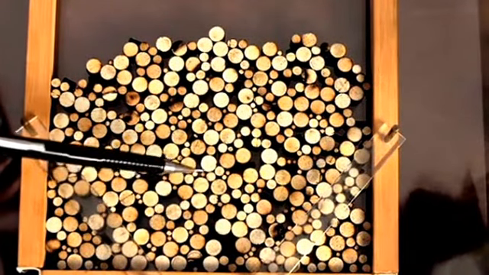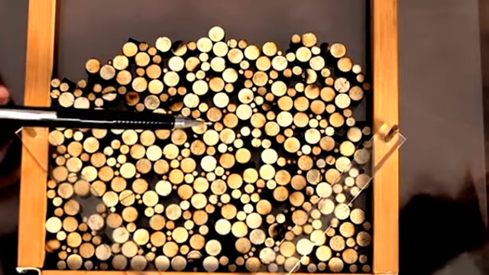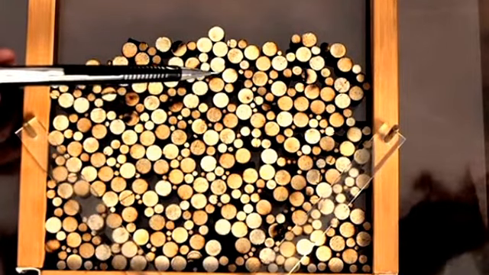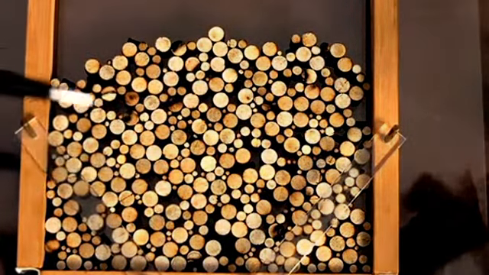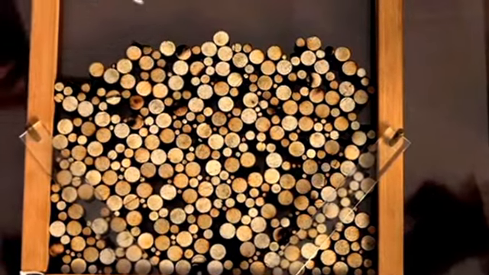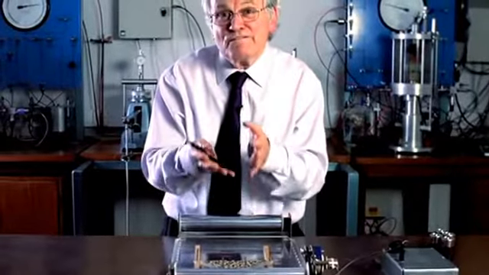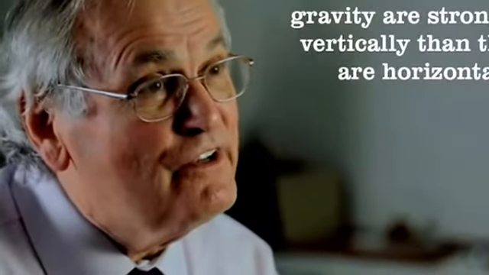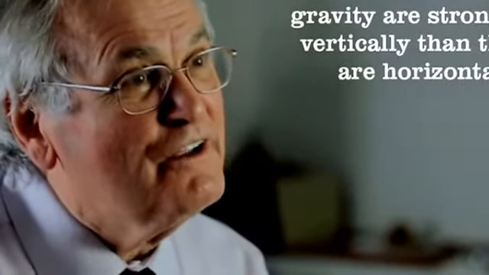stronger in the vertical direction than the horizontal direction, and that's because this has been deposited under gravity. Gravity acts vertically. A soil deposited, laid down under gravity, is stronger vertically than it is horizontally.